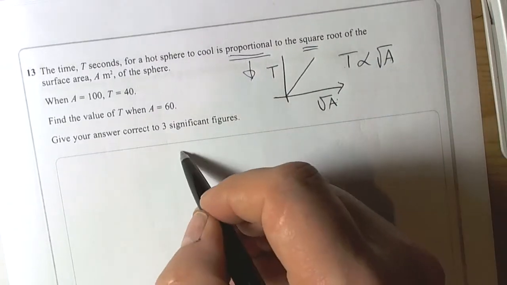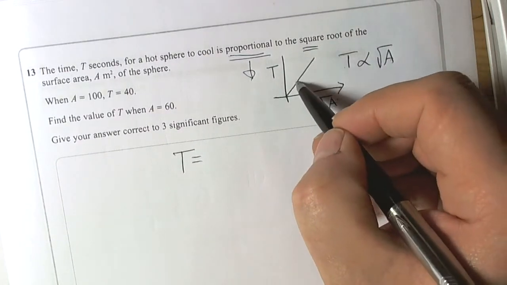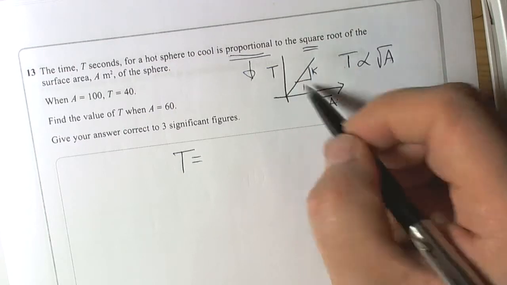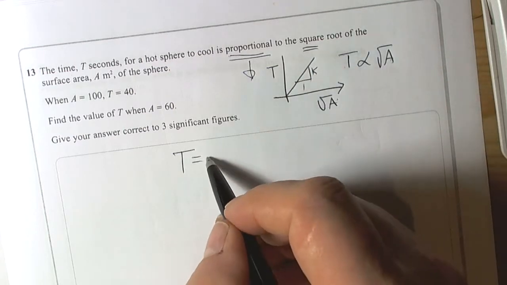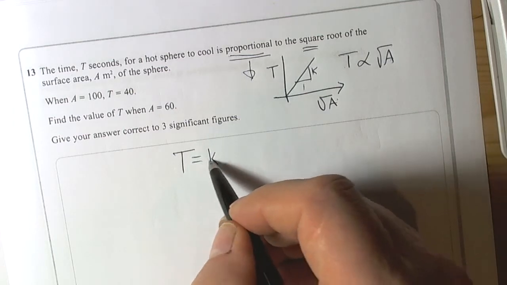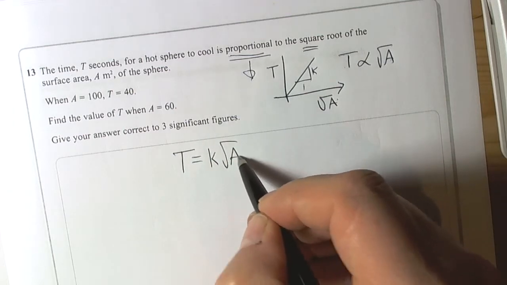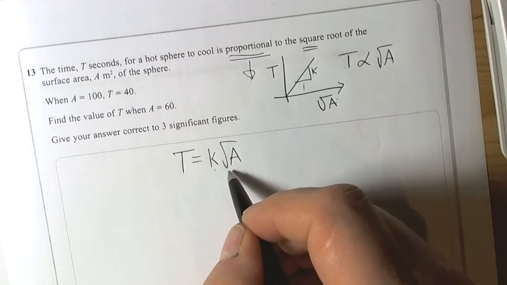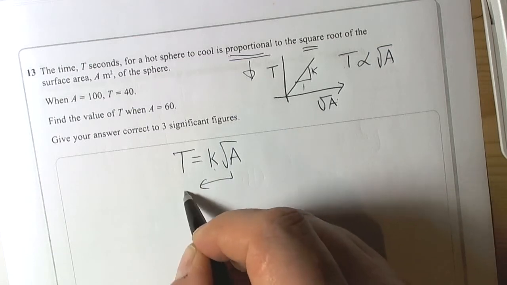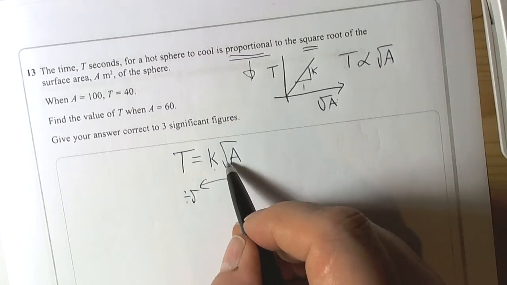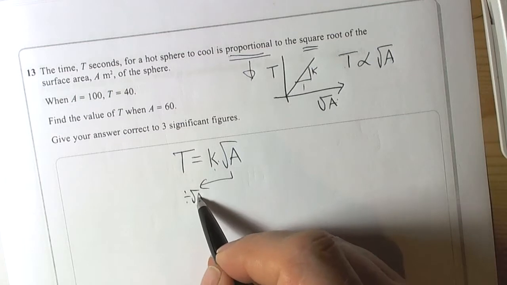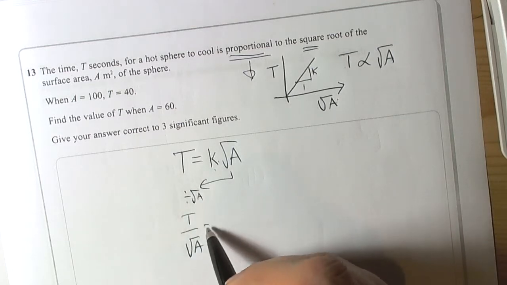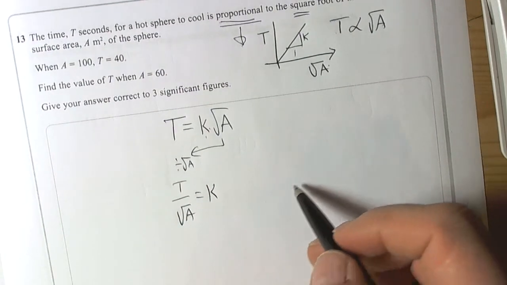Now the way we go about solving this is we introduce what's called the proportionality constant, which is literally the gradient of the straight line that this graph would create. And we can find that by saying that t equals k times the root of A, and we want to find the proportionality constant k, so that means the root of A has to come across by dividing. Root of A times k, so move it by dividing, so t over the root of A is going to allow me to calculate the k value.